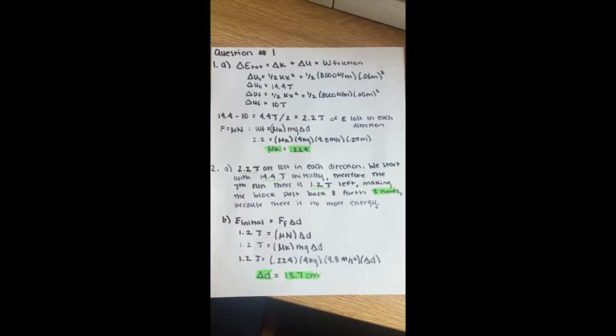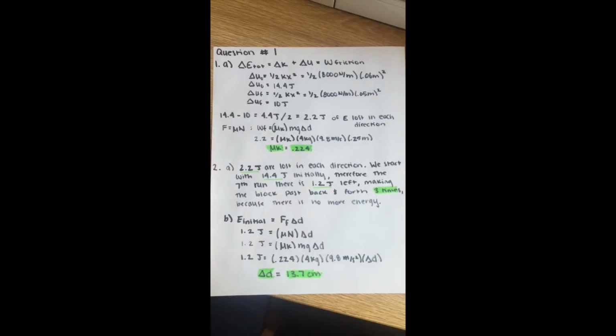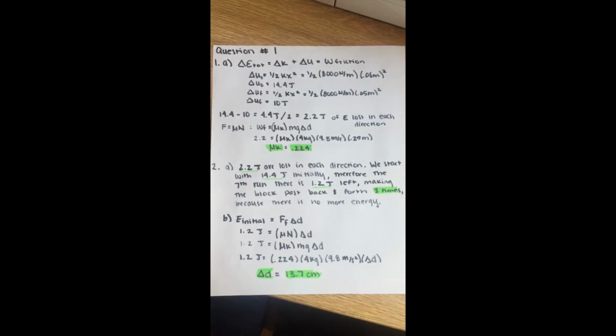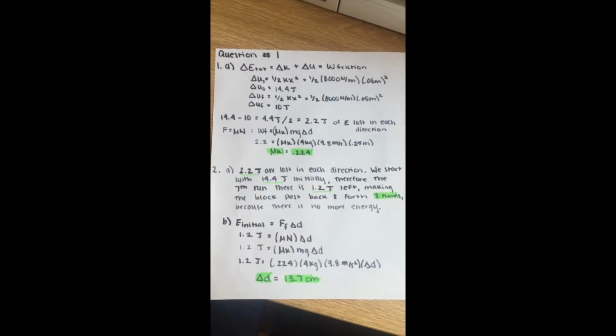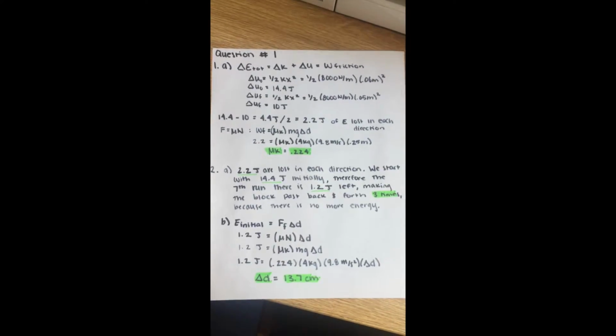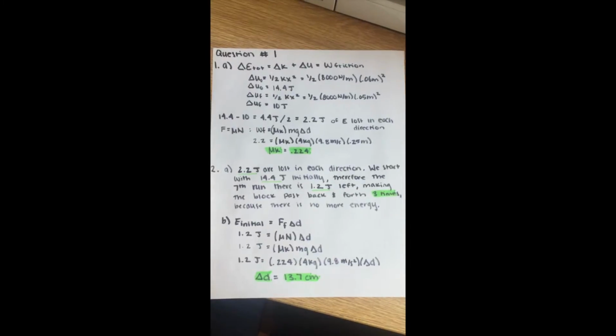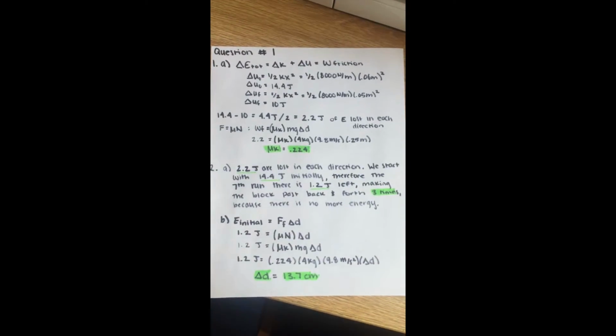So problem number 1 says a 4 kilogram block slides on the track with negligible friction except for a region of length 0.25 meters. The block compresses an 8,000 newtons per meter spring by 6 centimeters, then is released from rest. The block slides up the ramp, then returns, and the maximum compression of the spring is 5 centimeters.